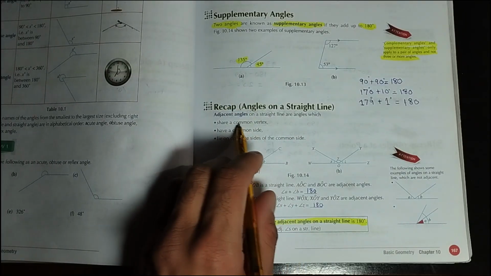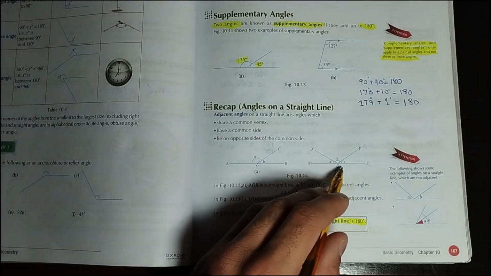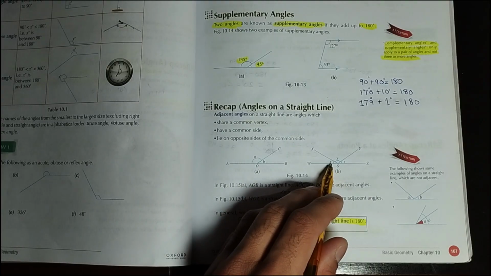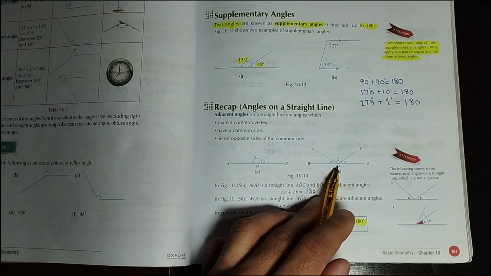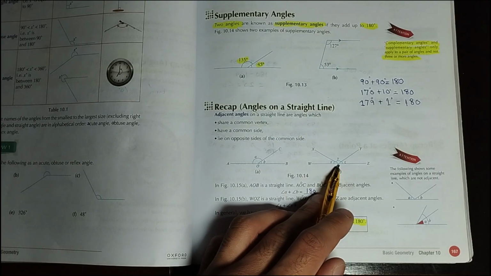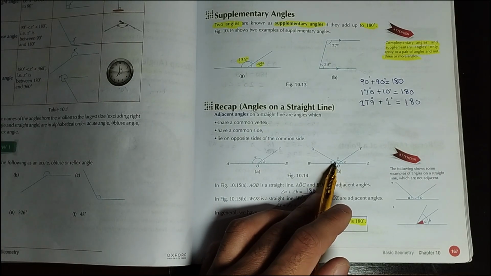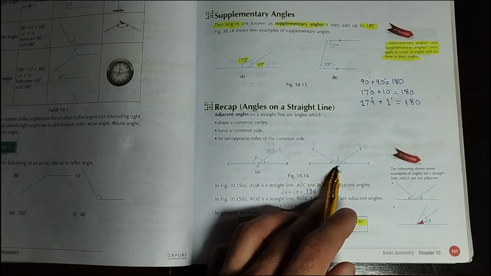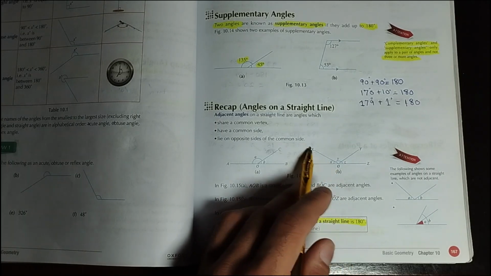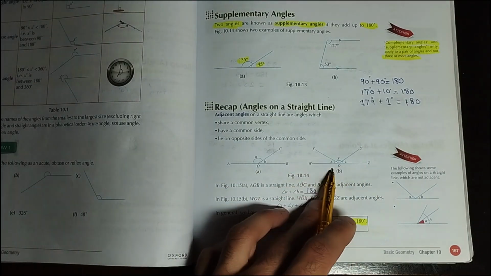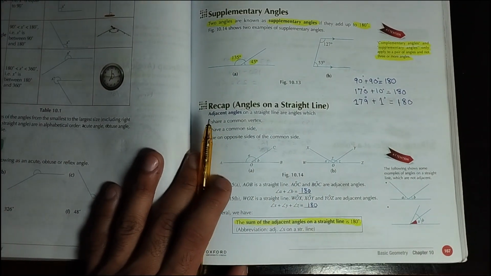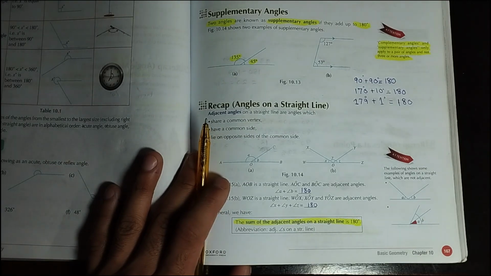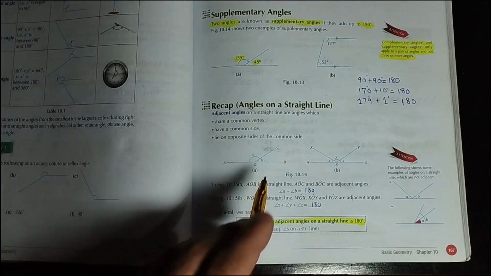Okay, the most important thing here is a common vertex. For example, take a look at these: angle x, angle y, and angle z. They have a common vertex, which is O. They share a common vertex, and they also share a common side. For example, x and y are sharing a common side. That's why x, y, and z are adjacent angles.